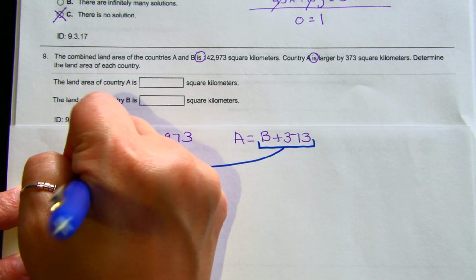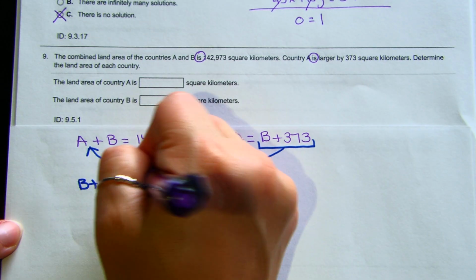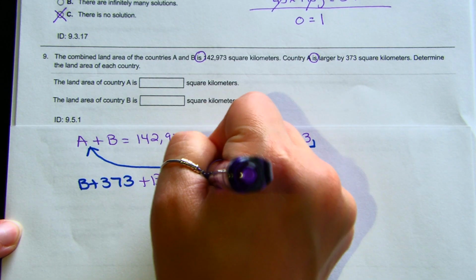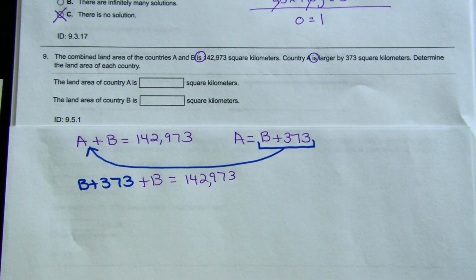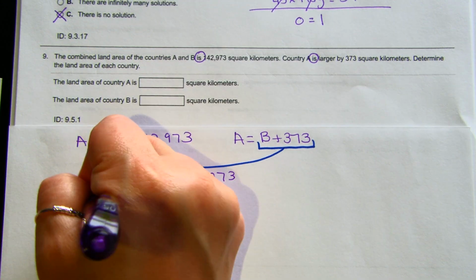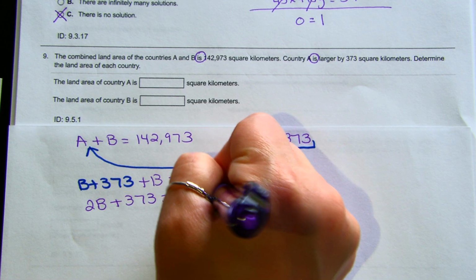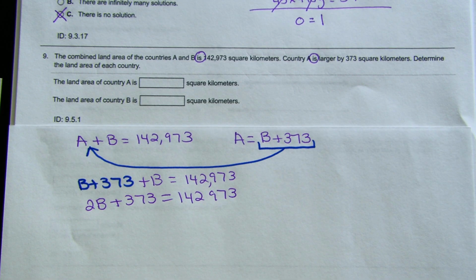We have common or like terms with B and B. That'll give me 2B plus 373 equals 142,973. To get B by itself, I'm going to start by subtracting 373 from both sides. And I get 2B equals 142, nope, that'll be 700. Sorry about that.